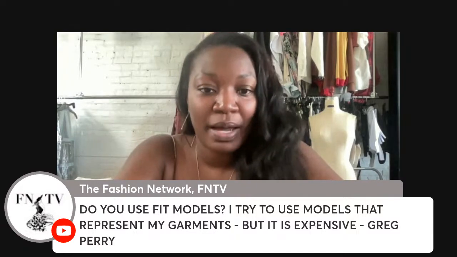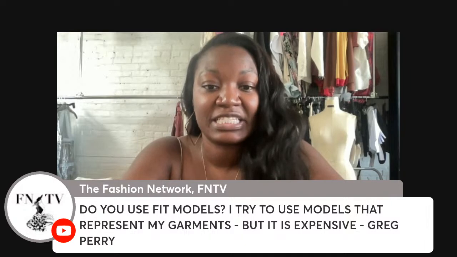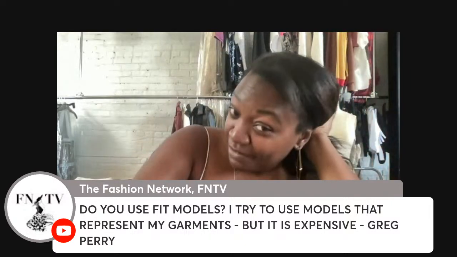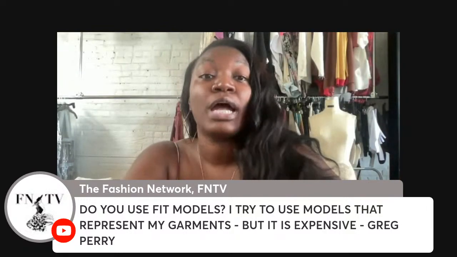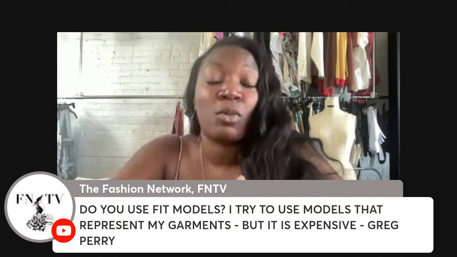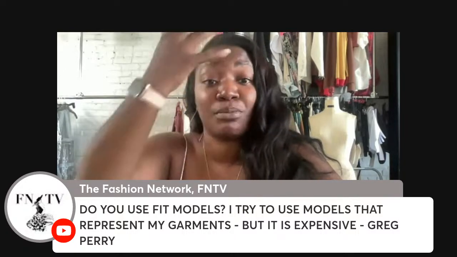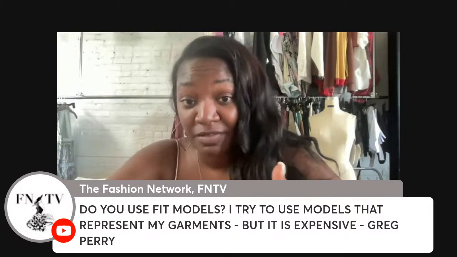Do you use fit models? I try to use models that represent my garments, but it is expensive. I do use fit models. I only use fit models. I will never fit a garment on a dress form because a dress form is not ideal for a real body type. Now, when it comes to a fit model, the fit model should not just represent your brand aesthetically, but should represent the brand's cut and the fit of the brand.